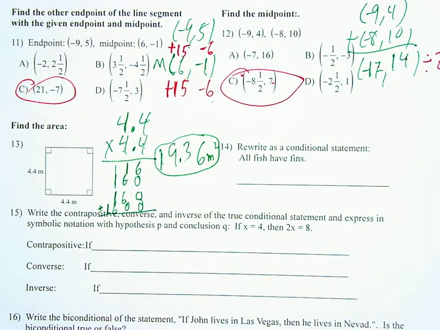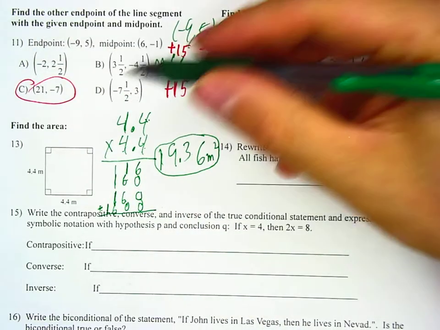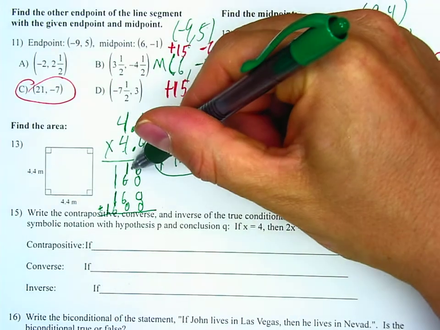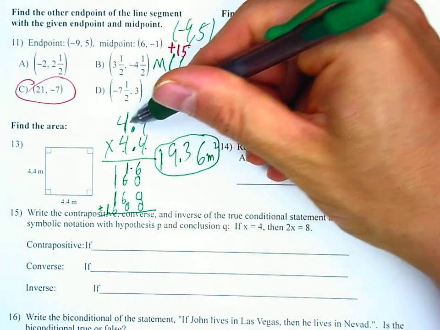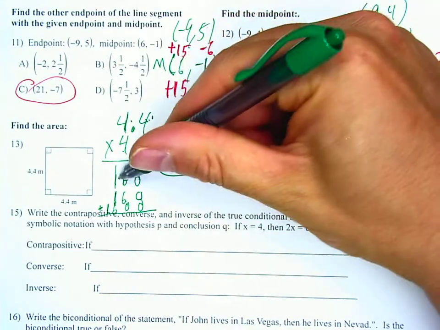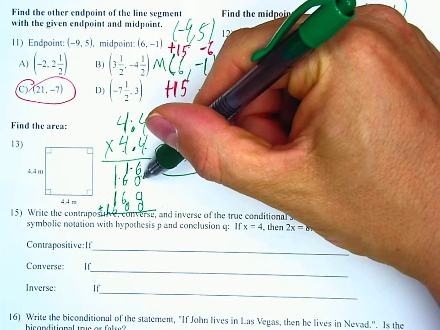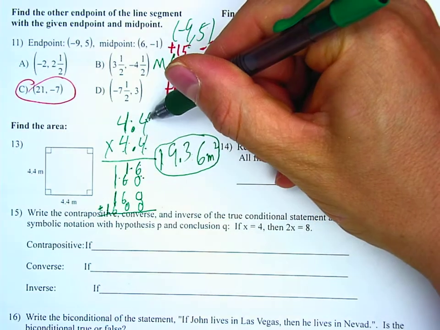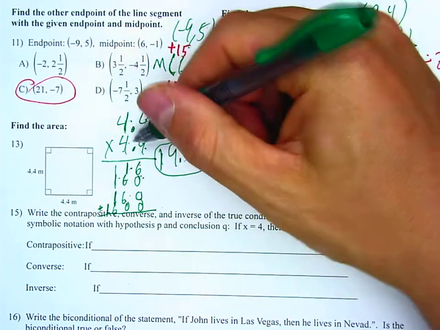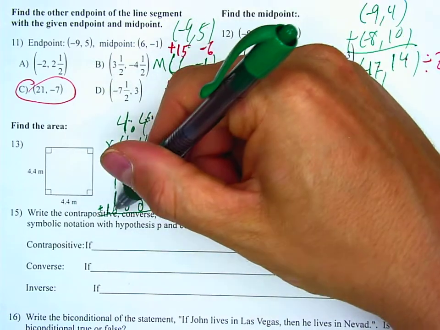And again, if you want to do your work with multiplication differently than I did it, that's fine. This is just how I've started doing my multiplication. So I did 4 times 4 to get 16. Then I did 4 times 40 to get 160. Then I did 40 times 4, 160 again. And then 40 times 40, 1,600.